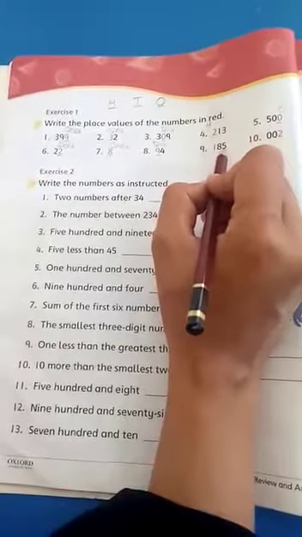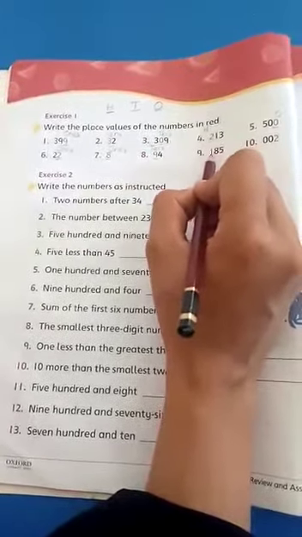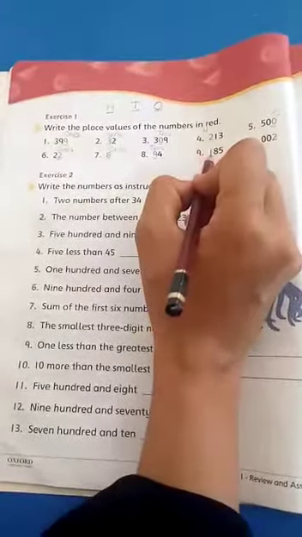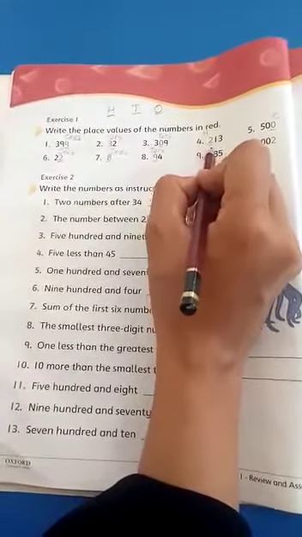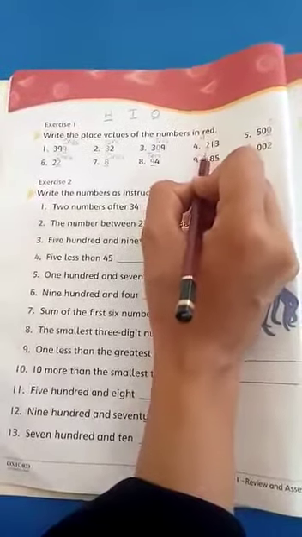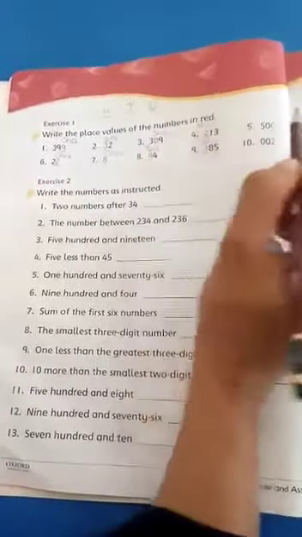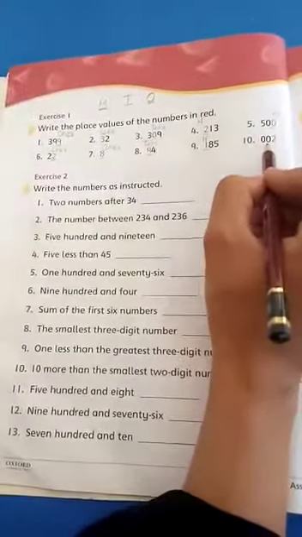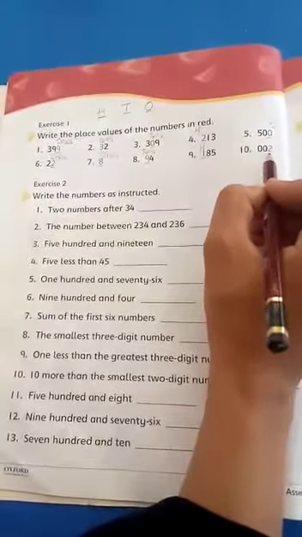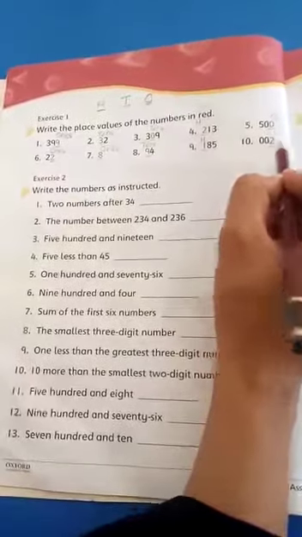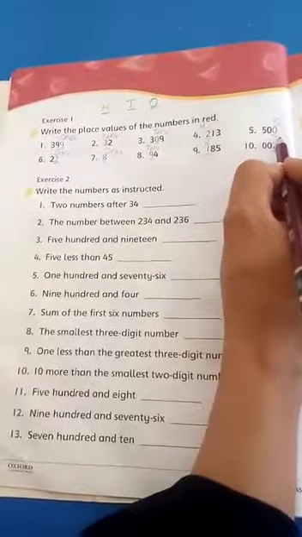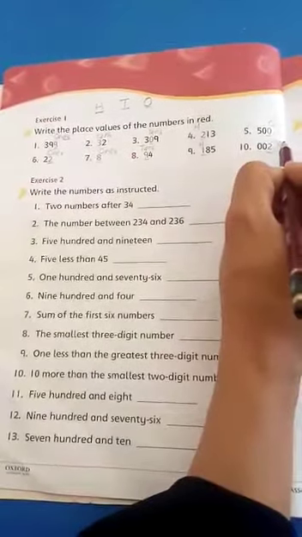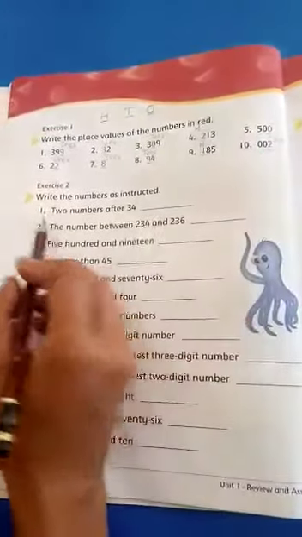Now come to the next, ones, tens and then hundreds. So we will write down the value of 1, that is hundreds, and we just write down here the H. Now come to the last point, 002. So we will just write down the value of 2, that is ones. We can write only O and you can write down the full word, O-N-E-S, ones.